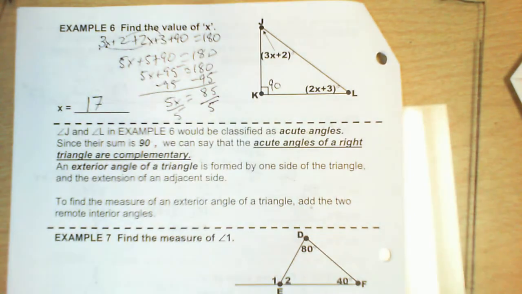Okay, so let me review what we did here. We notice that we have a right triangle, which means that one angle has to be 90 degrees, which means that these two plus 90 equal 180.